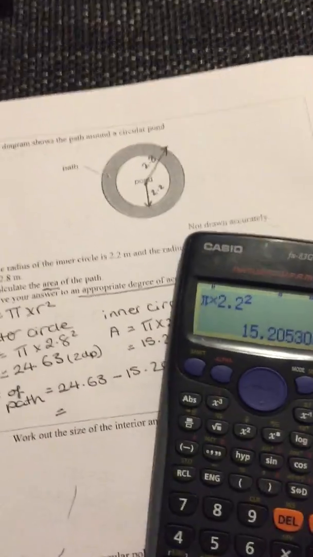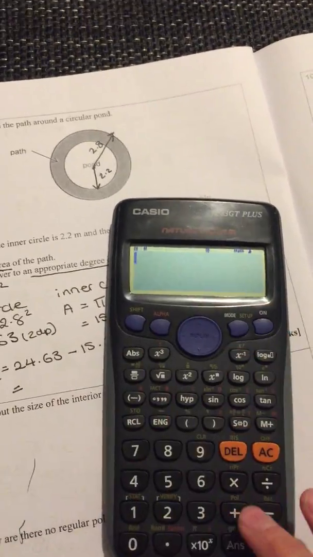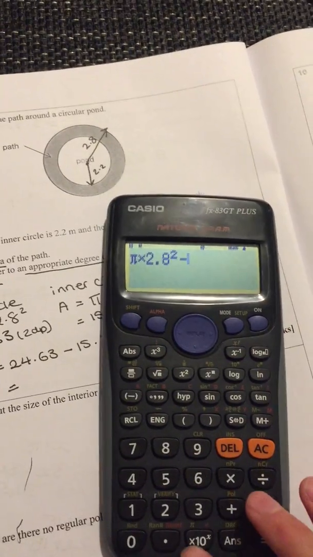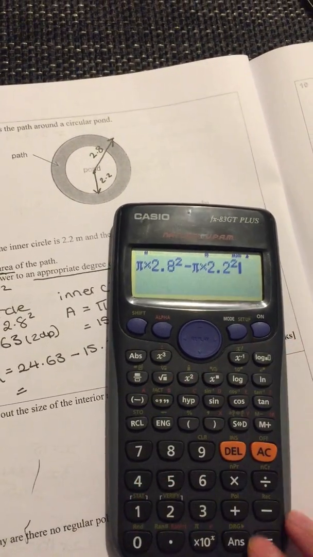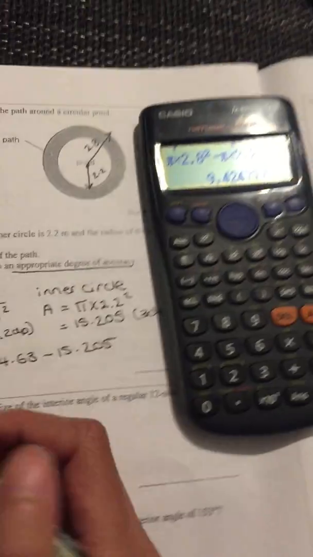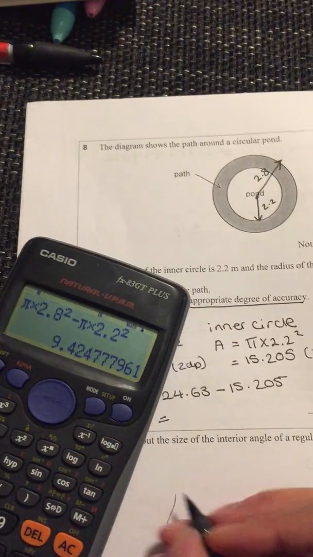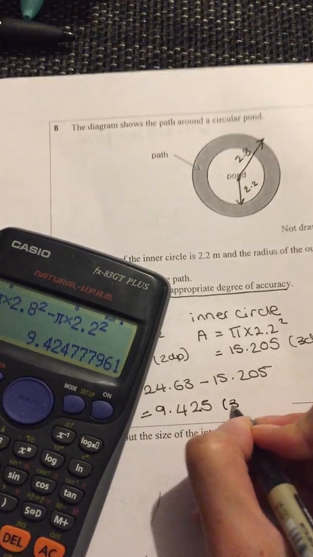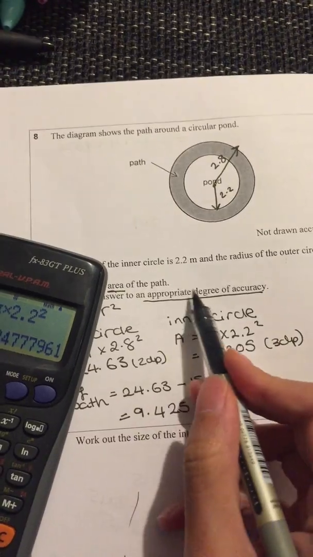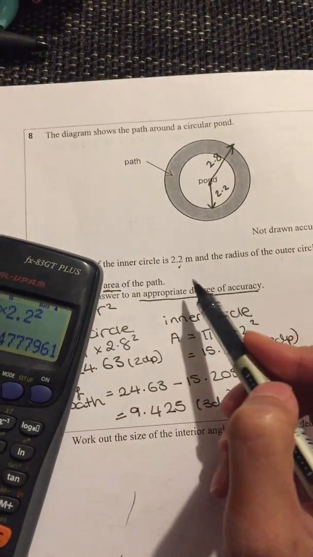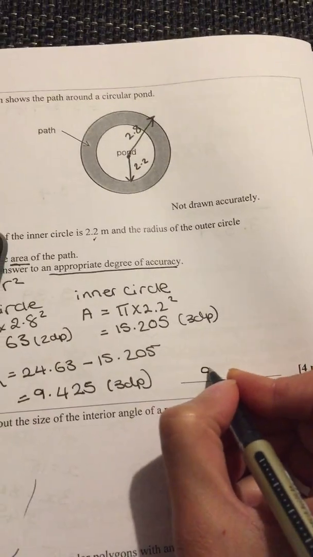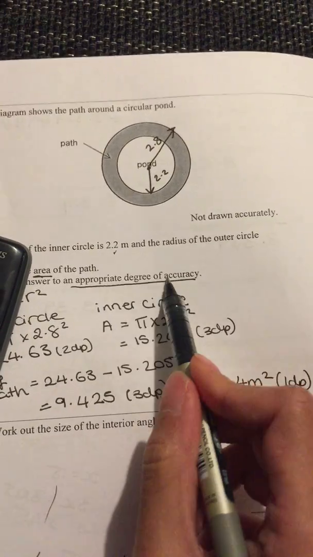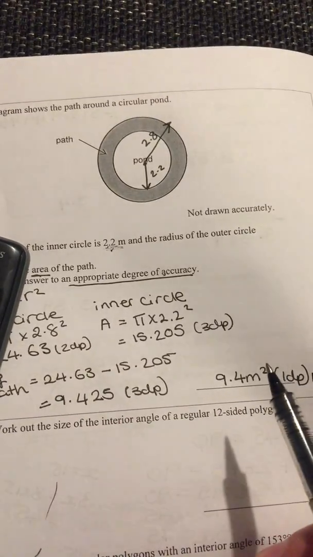Okay, and then I do that. So I'm going to do the calculation again so that I get the full digit. So it's that take away pi times 2.2 squared, so I don't get any rounding error, which gives me, oh, the light's shining on that funny. There you go. 9.425 to 3 decimal places. Now, what is important here? It says to an appropriate degree of accuracy. The question, they've given it to 1 decimal place. So my final answer should be 9.4 meters squared to 1 decimal place. So when they say that appropriate degree of accuracy, always go to the same number of decimal places as they give you in the question. So I've gone to 1.